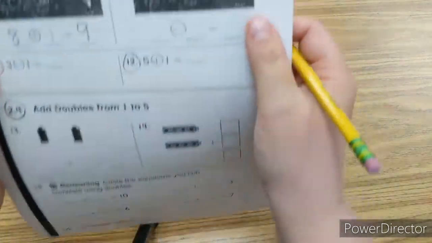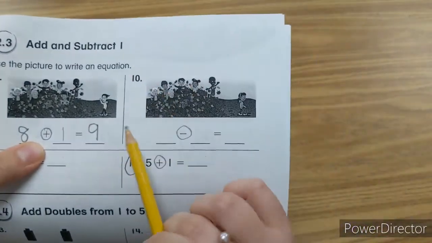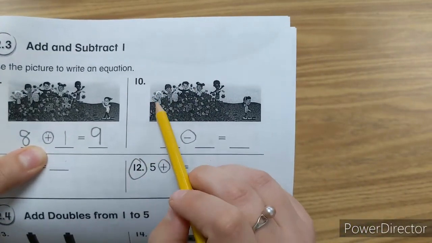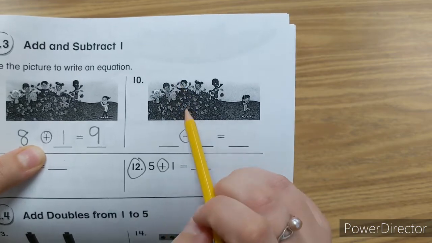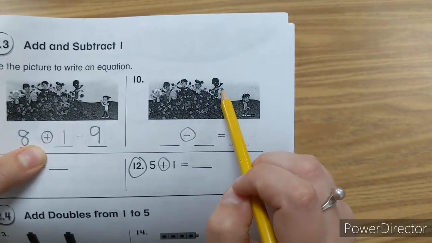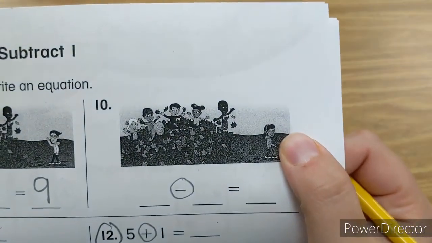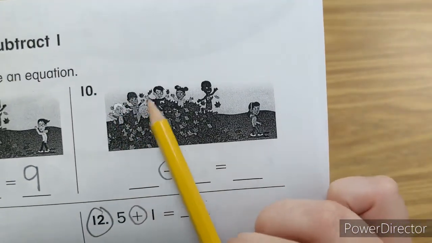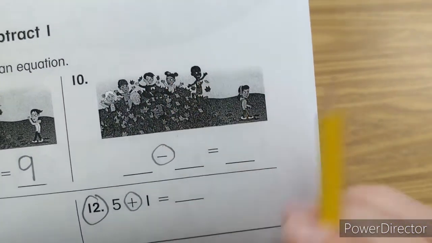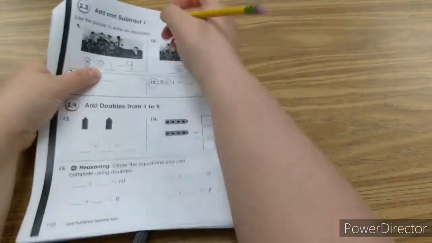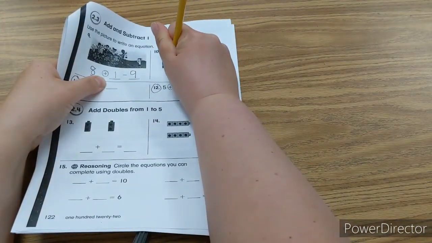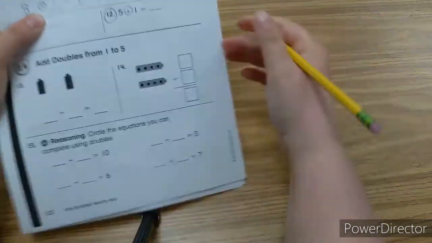Now let's look at number 10. We have 1, 2, 3, 4, 5, 6, 7, 8 kids in the leaf pile.